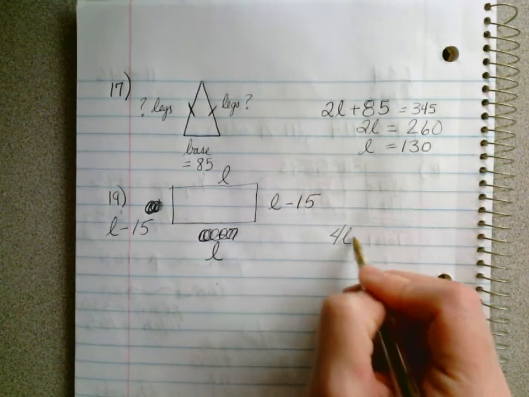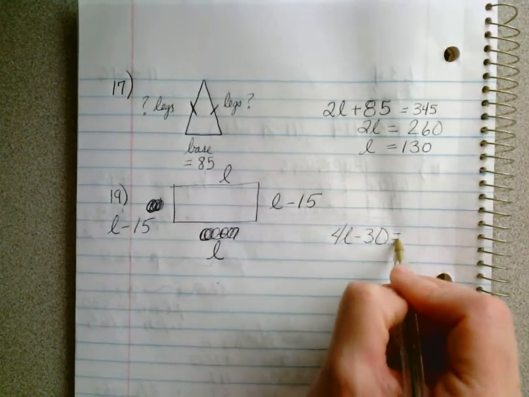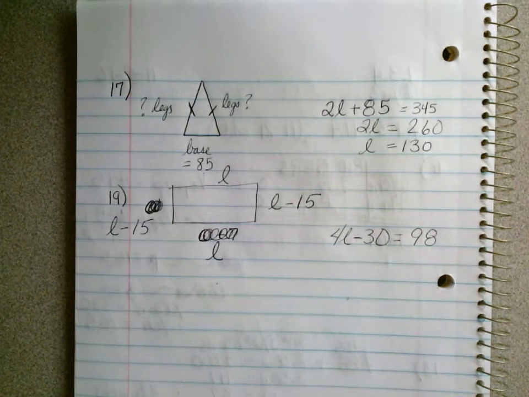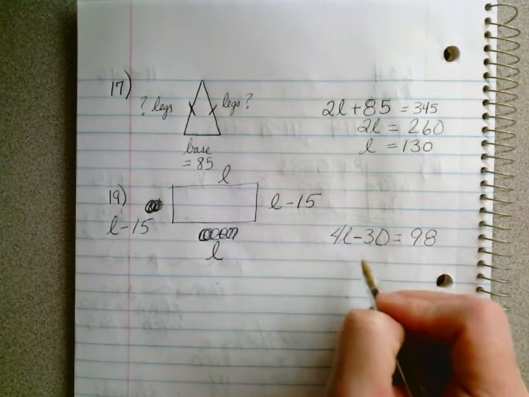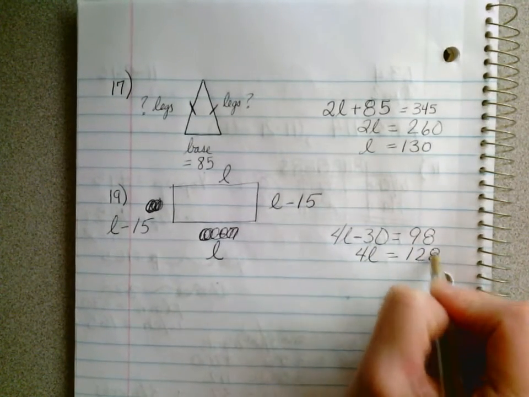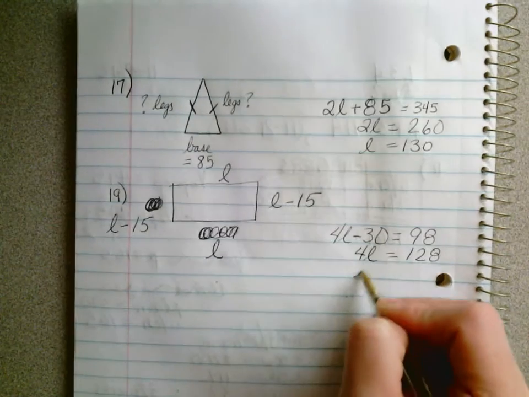Looks like it's 4L minus 30. Where am I getting 4L minus 30? Where did I come up with 4L minus 30? Yep. Added them all together. Add 30 to each side. Divide by 4.